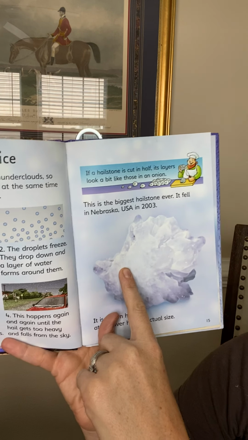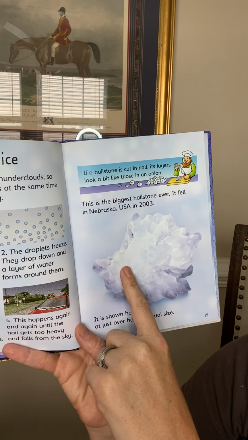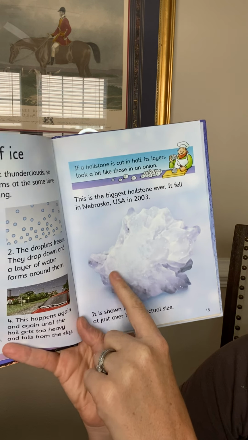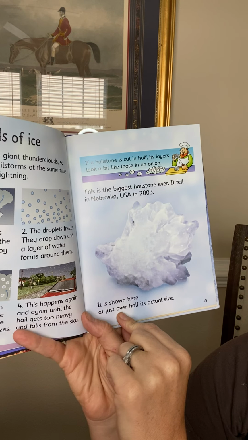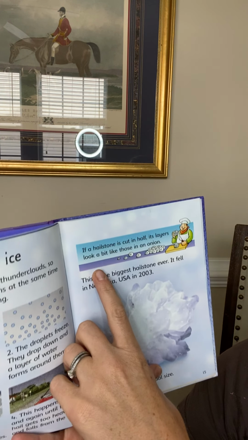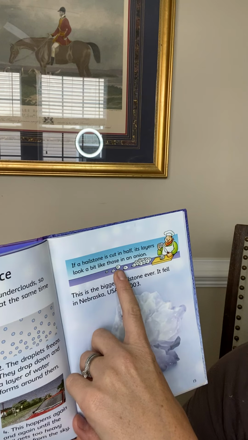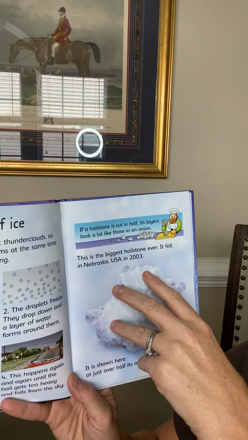This is the biggest hailstone ever. It fell in Nebraska in the United States in 2003. It is shown at just over half of its actual size. If a hailstone is cut in half, its layers look a bit like those of an onion.